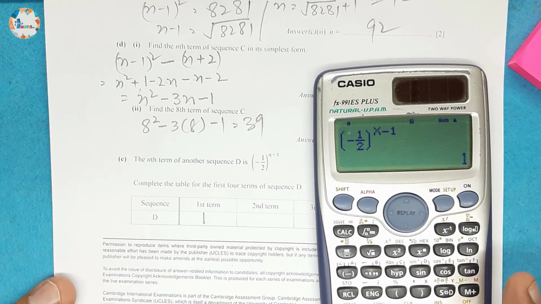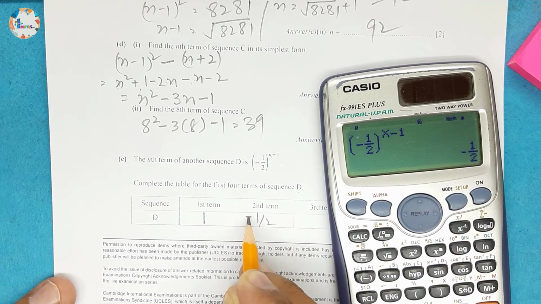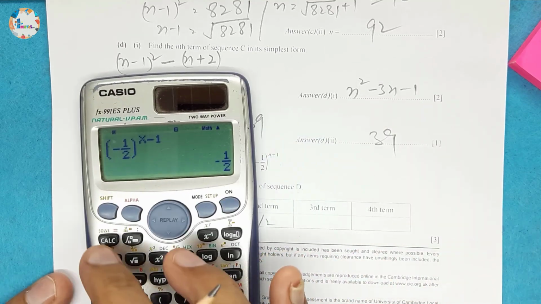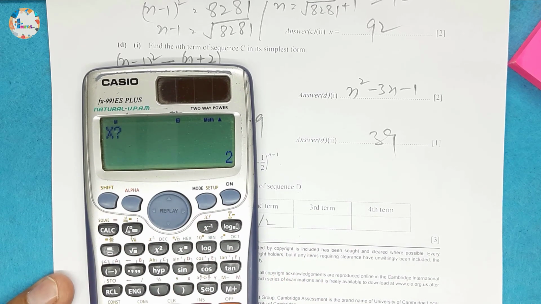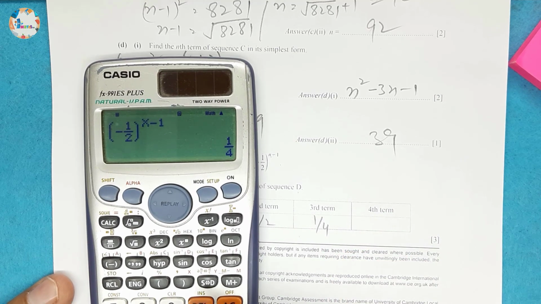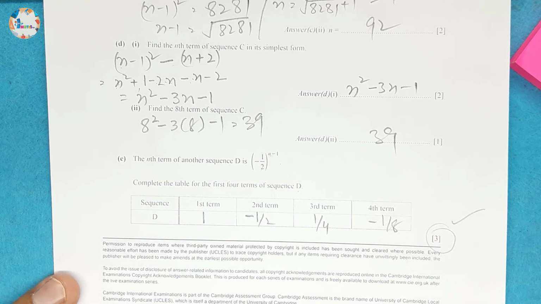This will be 1, so 1 right here. For the second term, n is equal to 2, so calculate for x is equal to 2. This will be minus 1 over 2, so we can write here minus 1 over 2. This is the easiest way. Now calculate for third term, so calculate for x is equal to 3, and this will be equal to 1 by 4, just right here 1 by 4, and calculate for x is equal to 4, this will be equal to minus 1 over 8. This is the easiest way to reach, and this is a 3 marks question. It's not taking even 1 minute.